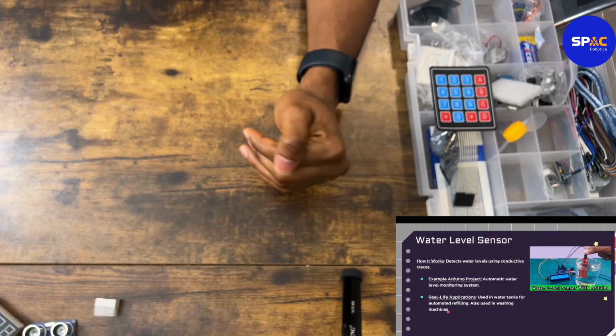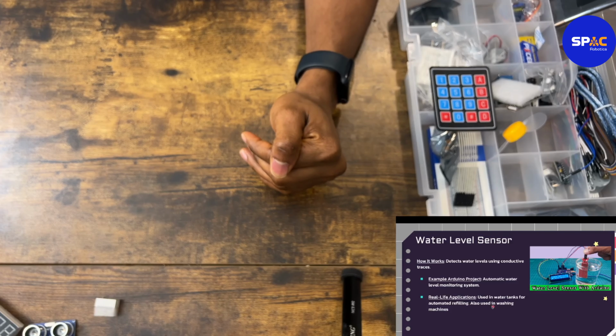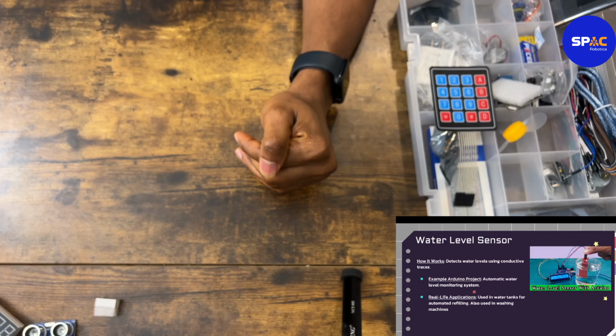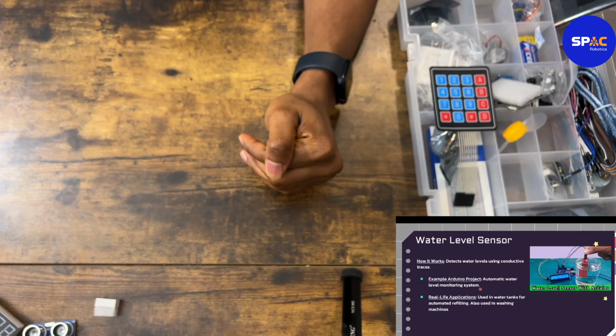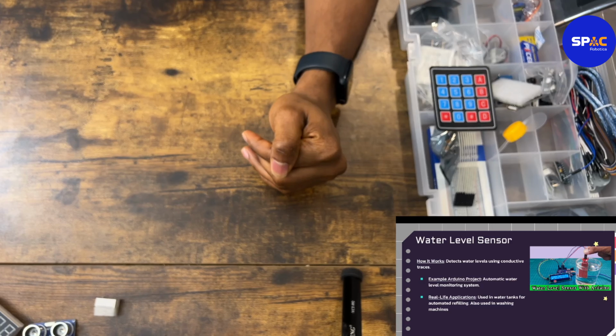Or your dishwasher, how does it know? There is a sensor in there that senses the water level. So we can use it for an automatic water level monitoring system. You have water, you put the sensor in there, and it detects the level of the water.